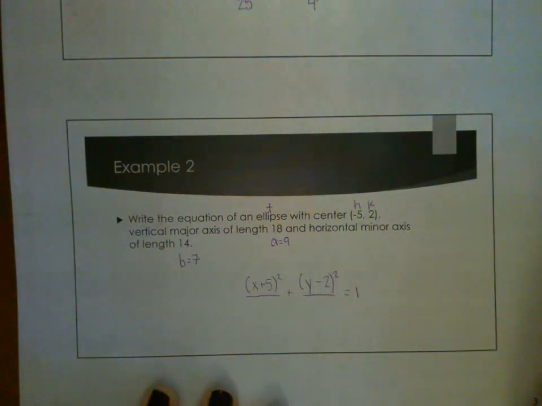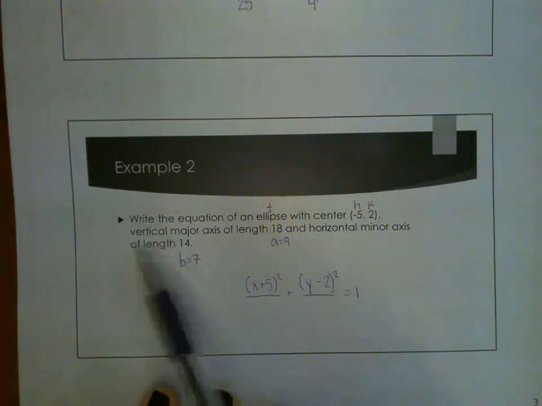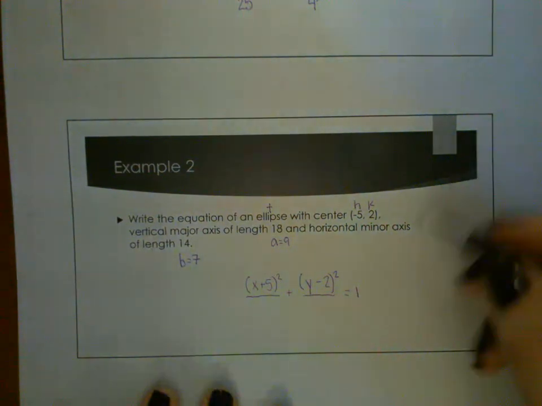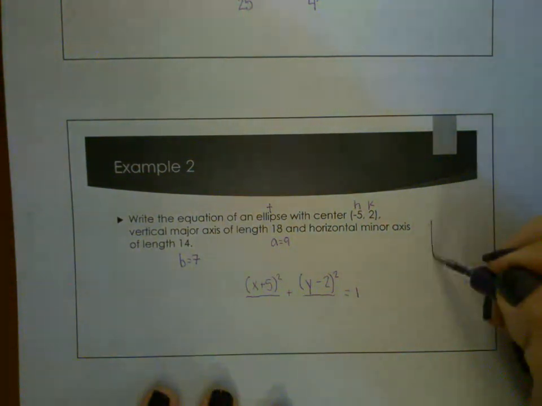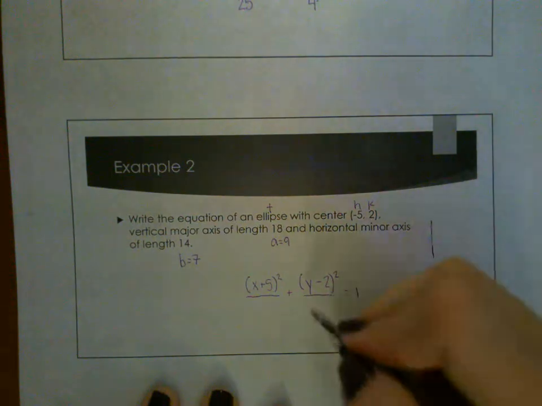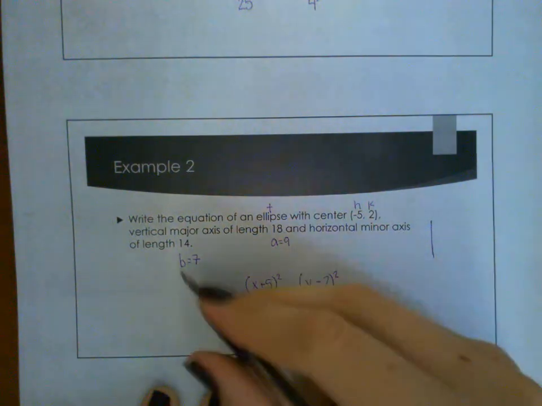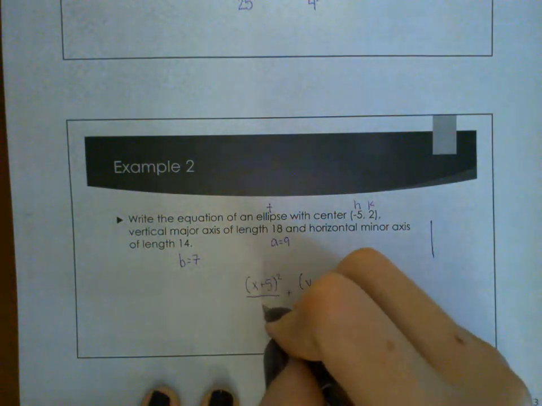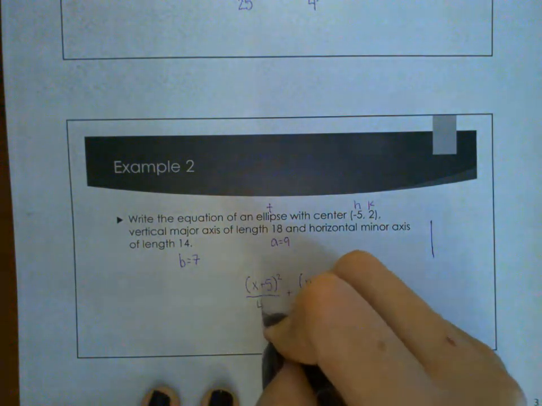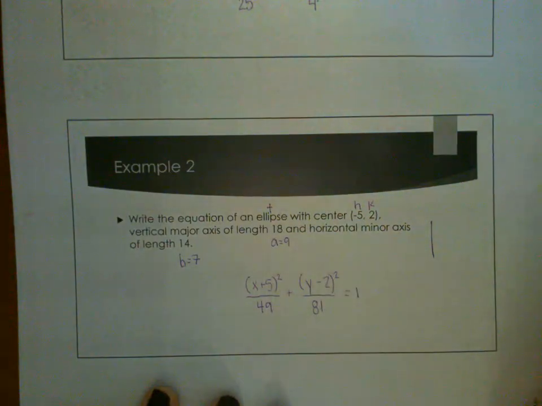So that's how I always start, and then I fill in my a and my b values. This time, it's a vertical major axis. So if I picture that it's going up and down like this, which means it's going to go under the y. So 9 squared gives me 81. And then the horizontal minor axis, 7 squared, gives me a 49. And so that should be your final answer.